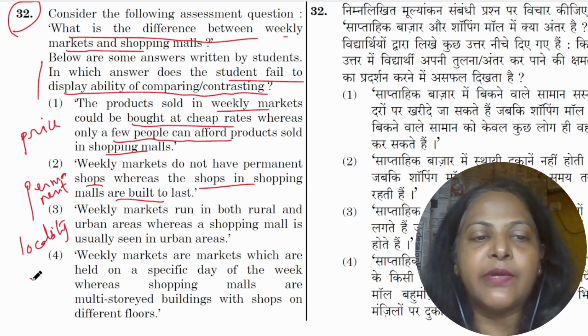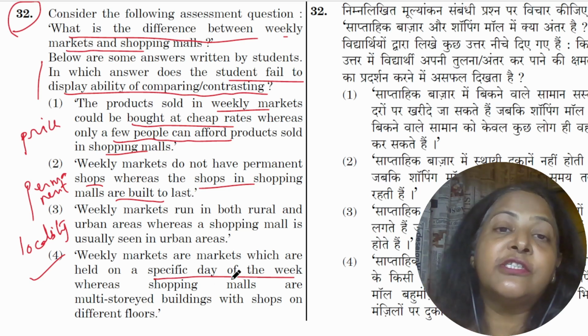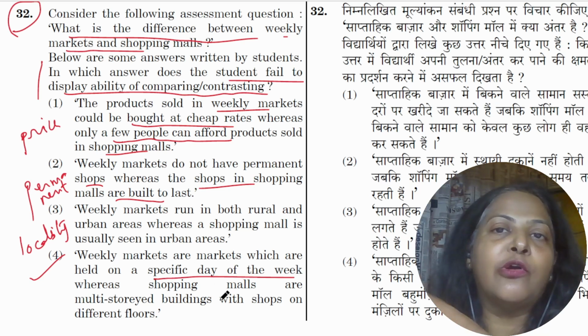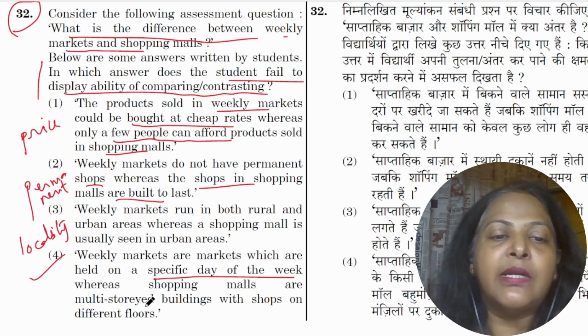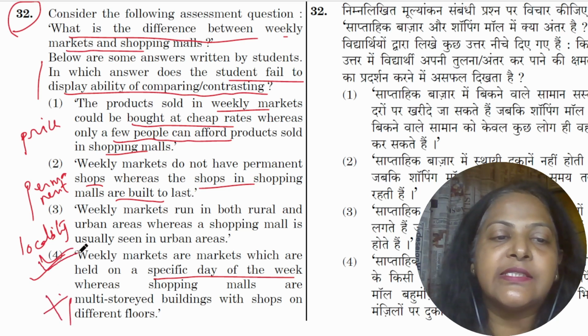Whereas if you take this answer, weekly markets are markets which are held on a specific day of the week. So maybe the child starts off by saying this runs on a specific day of the week and shopping malls are open every day. But the child says shopping malls are multi-storied buildings with shops on different floors. So there is no comparison which is happening out here. So this is the correct answer.